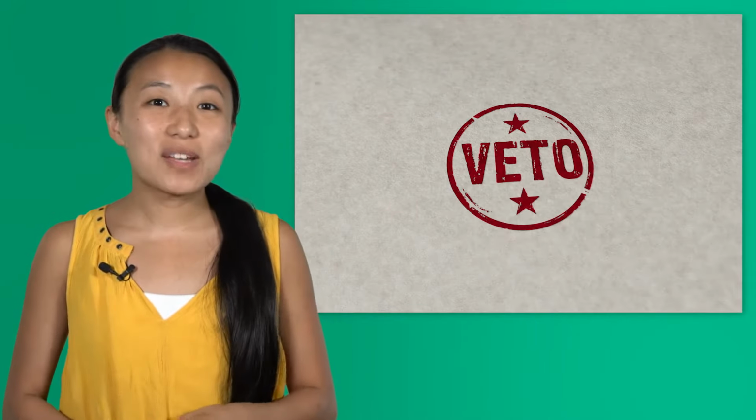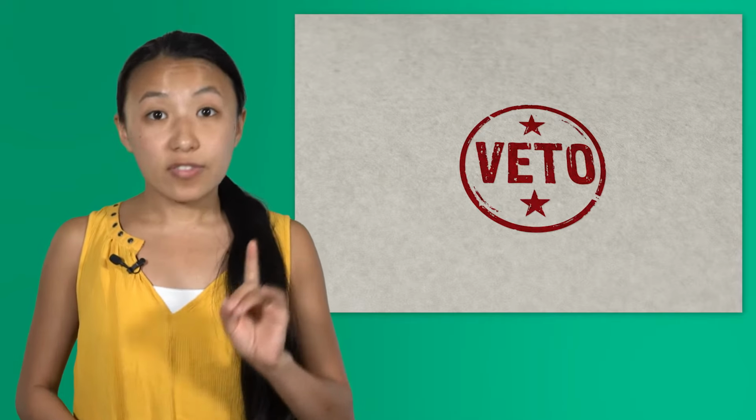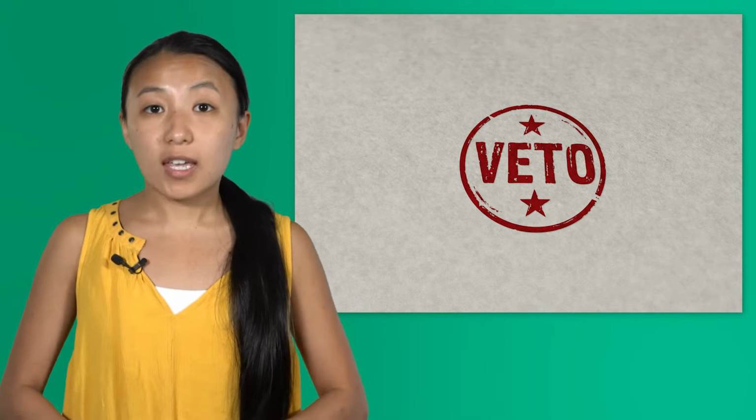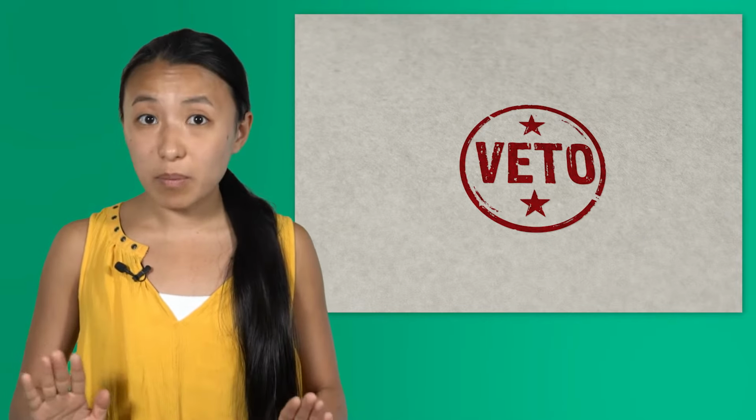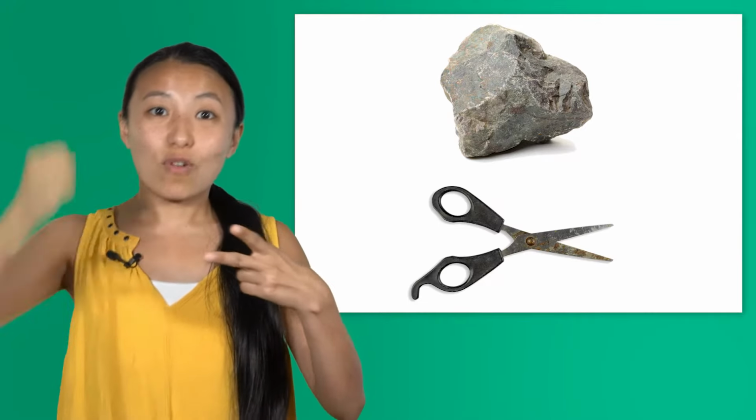The president's veto is an example of a check on the legislative branch's power. This is how the executive branch can prevent an extremely unpopular law from being passed. The veto is an example of the president's rock to the Congress's scissors. Rock beats scissors.